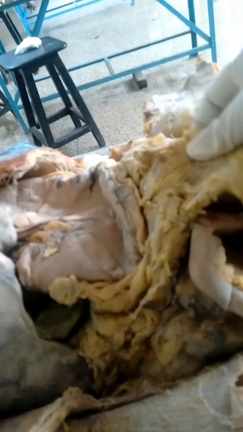Okay, now this is the stomach. In this stomach, you can appreciate very nicely the greater curvature. This is the big stomach. So this is the greater curvature, and this is the lesser curvature. And along the lesser curvature, we will get the lesser omentum. So this is the lesser omentum, and along the greater curvature we will get the greater omentum. This one is the greater omentum.